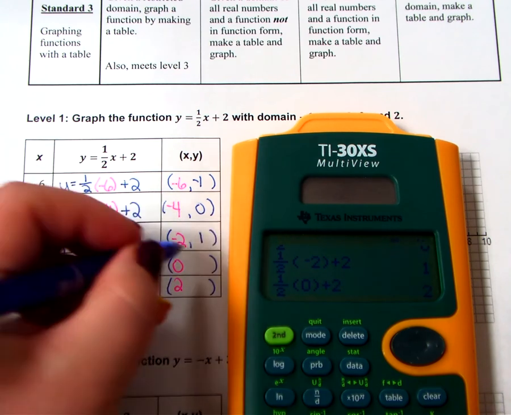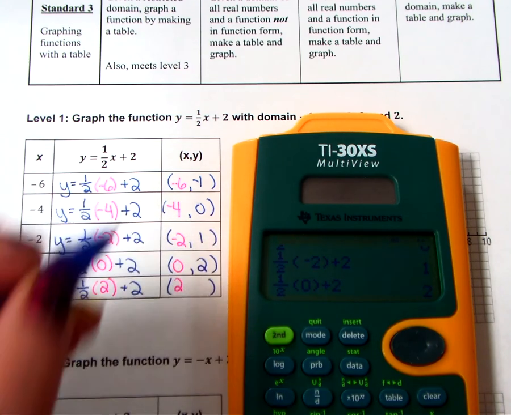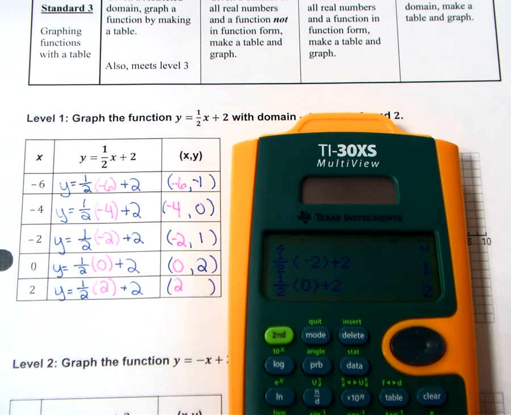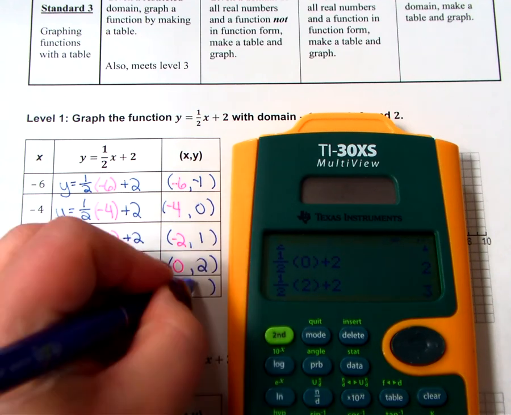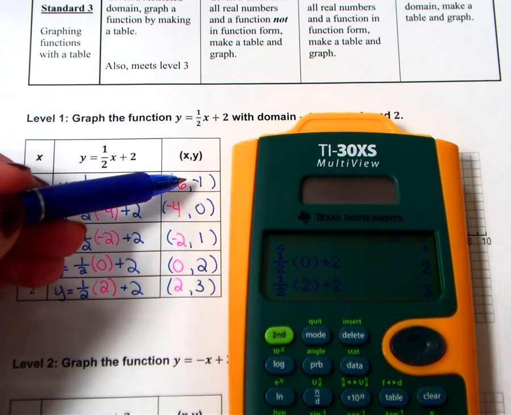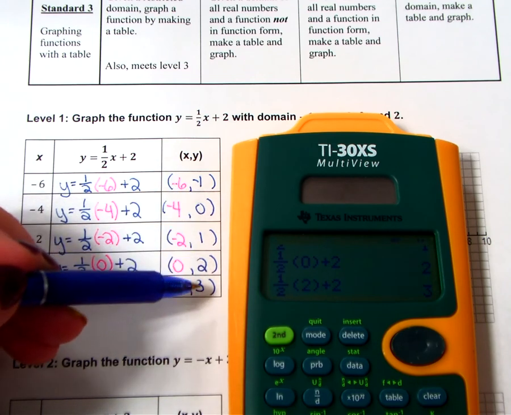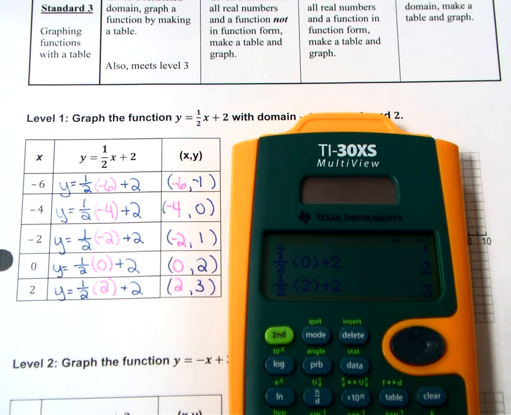You should see a pattern because each of the ones that we're doing today are linear. So each of your dots should make a straight line. If they don't make a straight line, you've done something wrong. Plus 2. So notice we had a pattern here, -1, 0, 1, 2, 3. That's because what we're doing right now is a linear equation. So they're all going to go into a line.